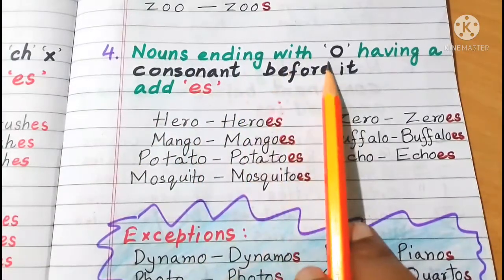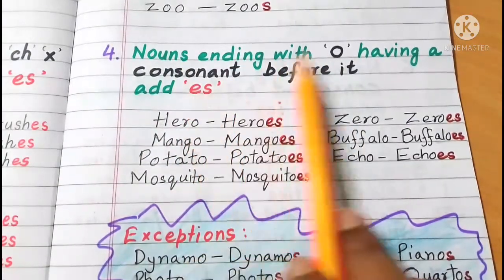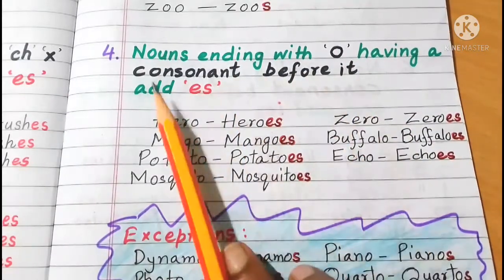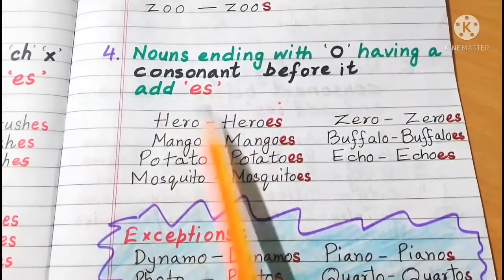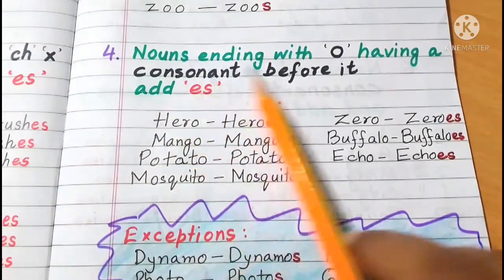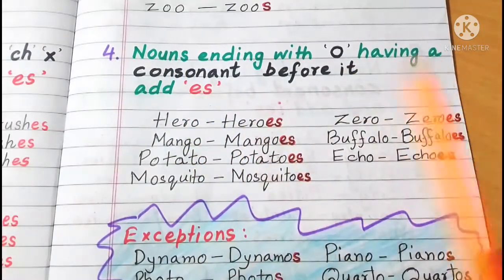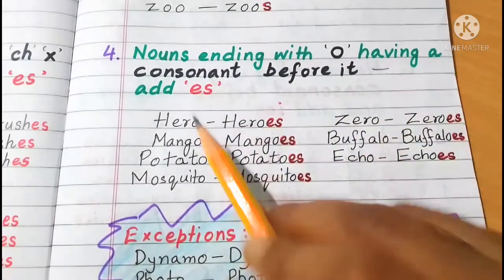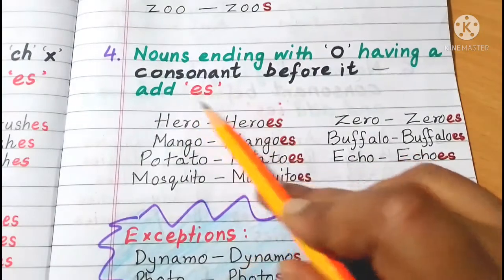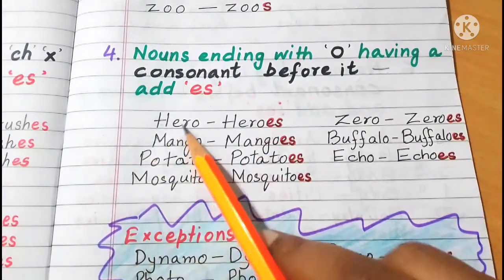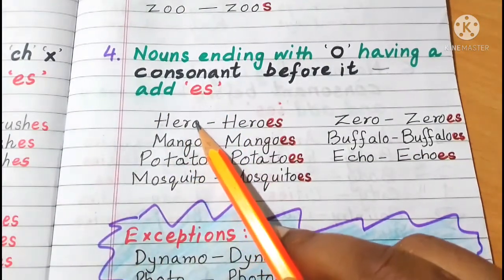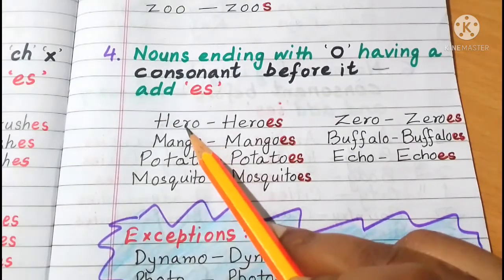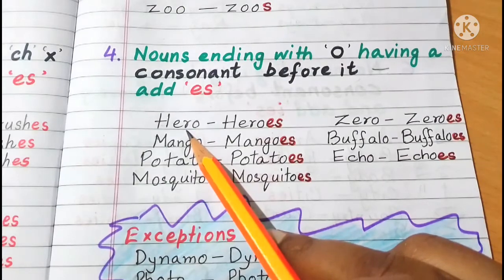Rule number 4. Nouns ending with o having a consonant before it, then add es. I repeat, nouns ending with o having a consonant before it, then you add es. Only es is added. So hero, here there is an o at the end, and before that o there is r.